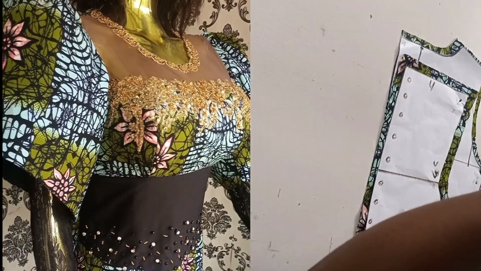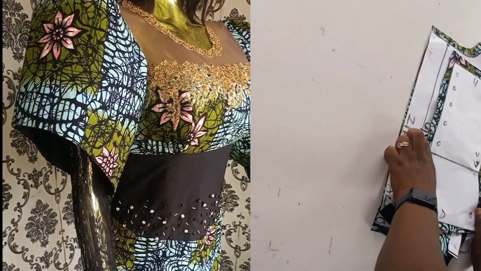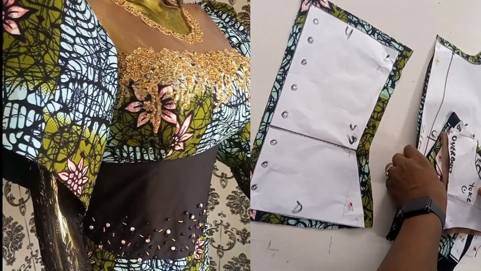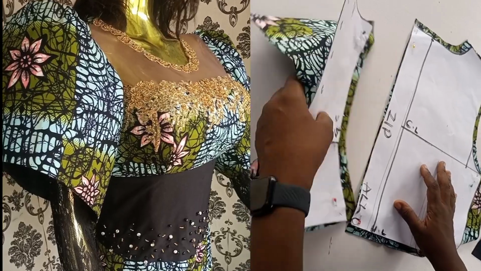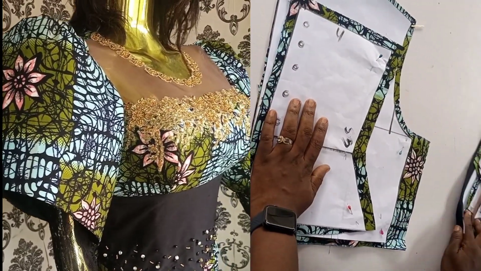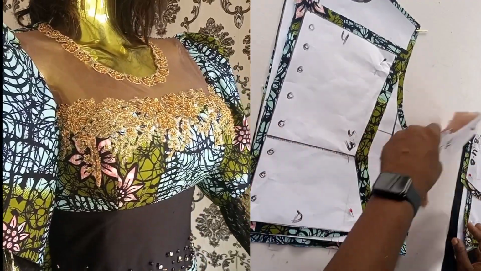So this video is just the pattern drafting video, and the next video will be the sewing video for this dress. The step-by-step tutorial on how I was able to achieve this sleeve is also on the channel, so I'll drop the link in the description below. Now let's get into today's tutorial.